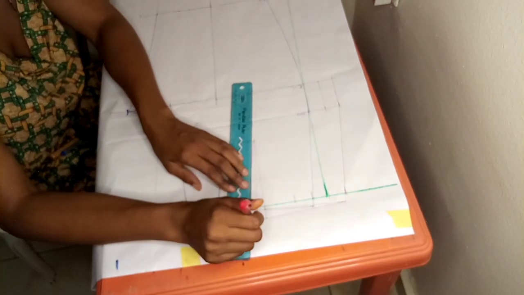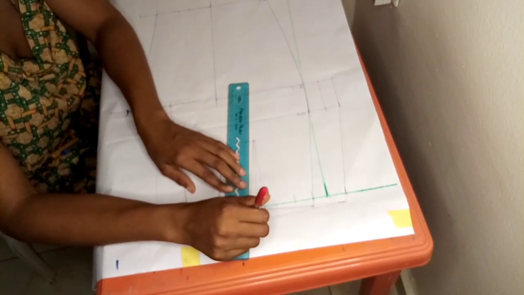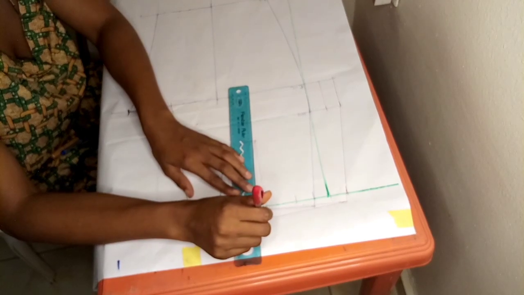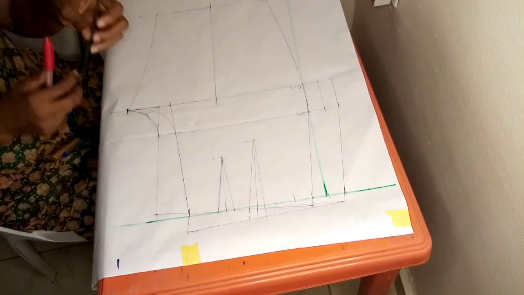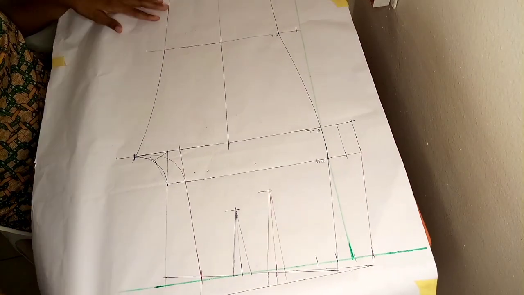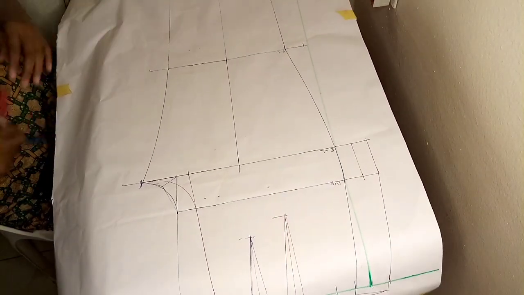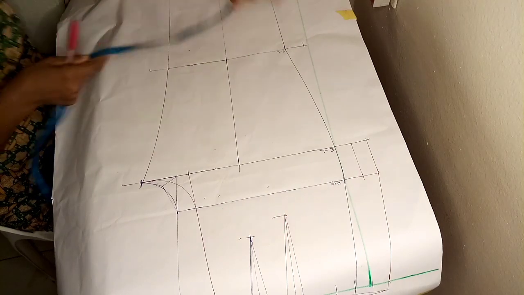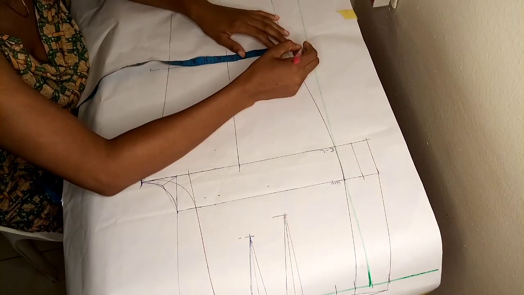So extend your dart leg. What you do now is you come to your new line, you add 0.5.